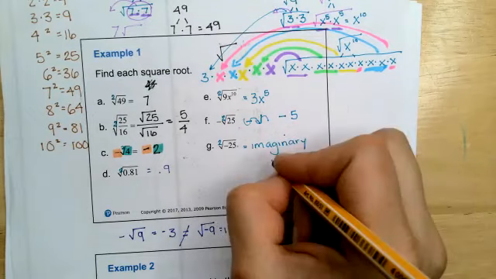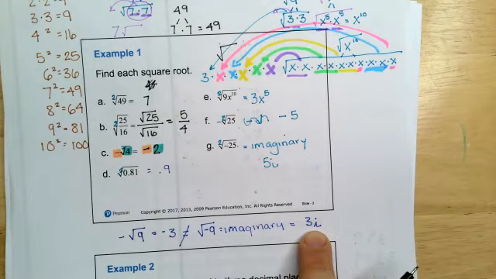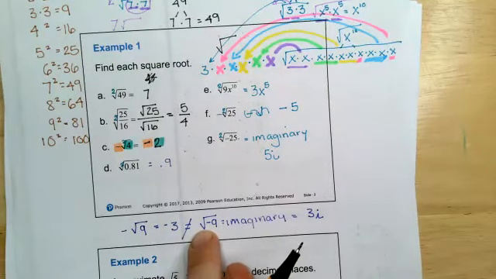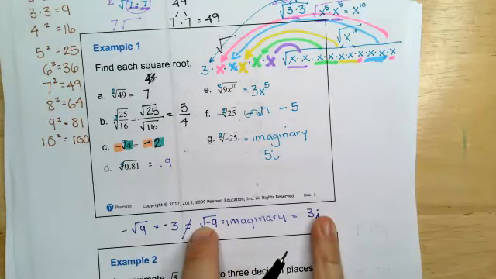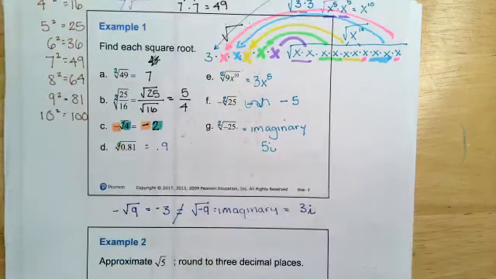What it's going to be is 5i. So if you see a pattern, the negative 9 becomes a 3i, the negative 25 becomes a 5i. It's like the negative under the radical becomes an i to take care of it. But do not write that. It will be marked wrong just because that's not what we're covering in this class.